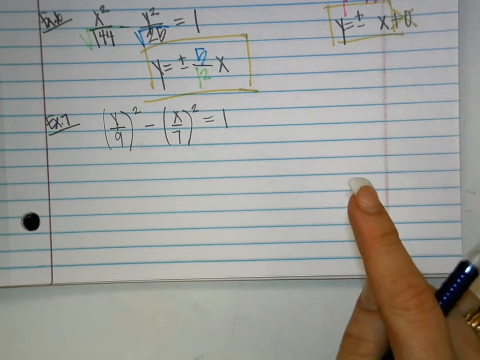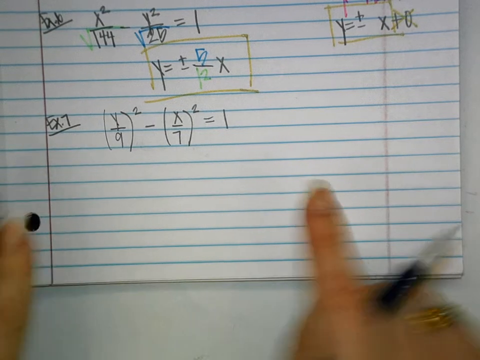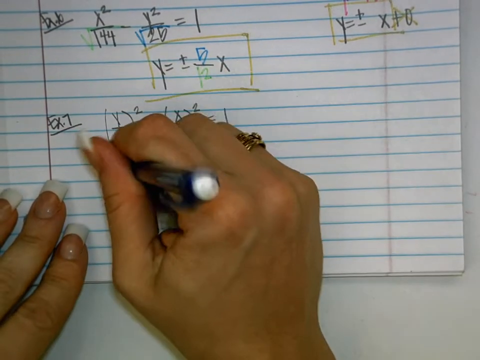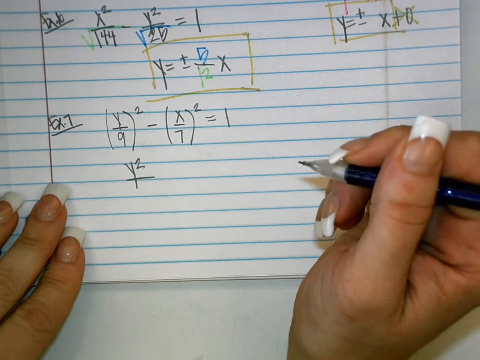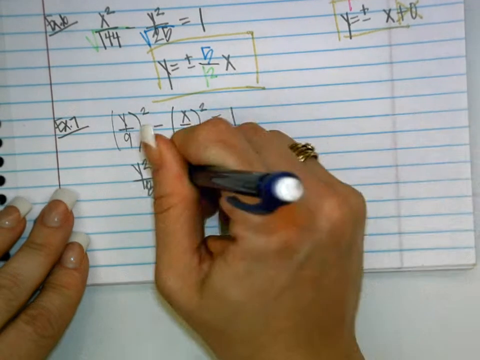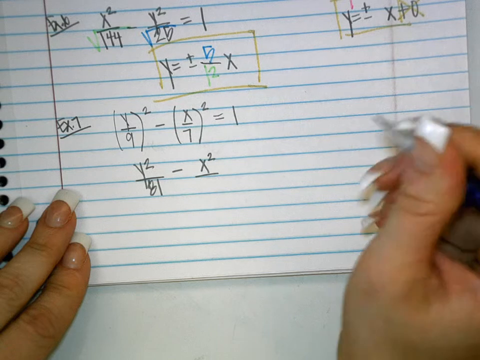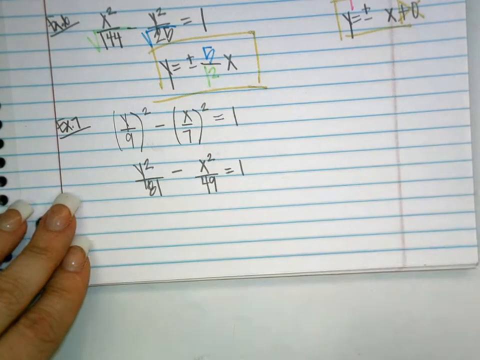It's not quite in standard form, right? To get it in standard form, you just have to take out the parentheses. So y squared just becomes y squared over, what's 9 squared? Not the square root of it, but 9 squared is 81. Minus, take out these parentheses, x squared over what's 7 squared? 49 equals 1.